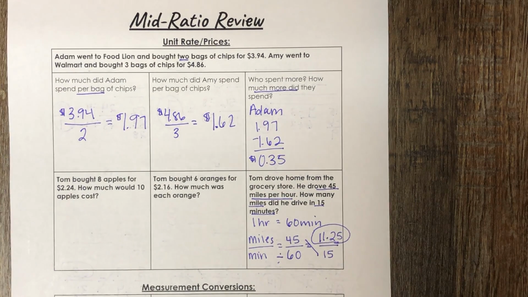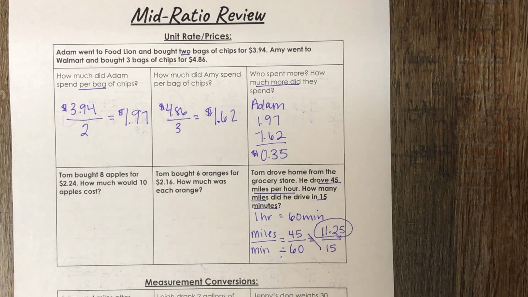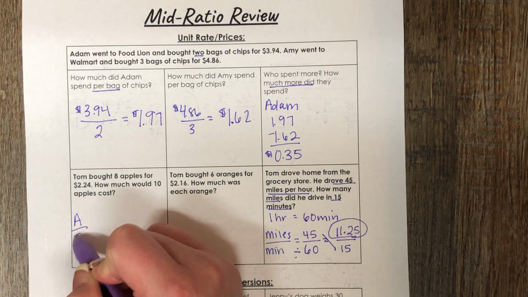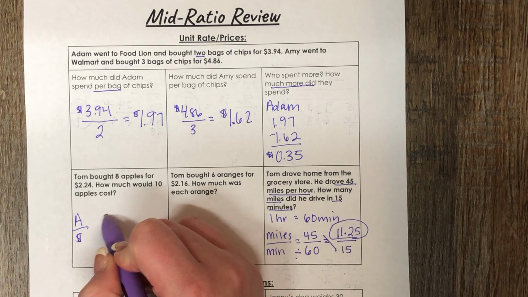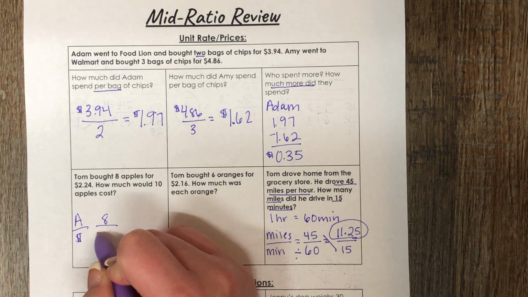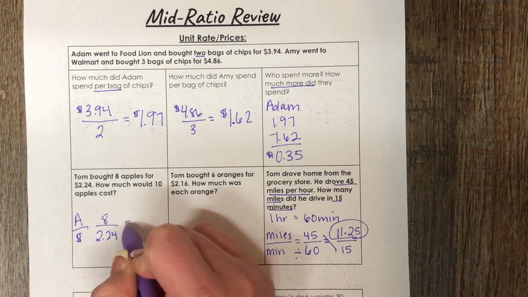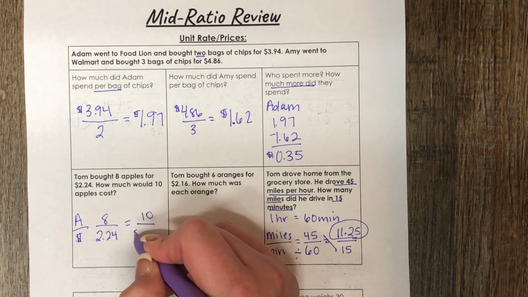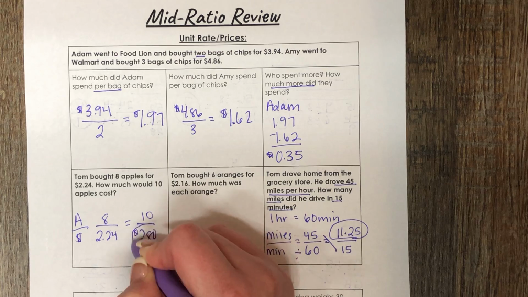Okay? All right, you go ahead and do these two. All right, I did apples to money. I did 8 apples for $2.24. So 10 apples would be how much money? Cross multiply and divide, you get $2.80.